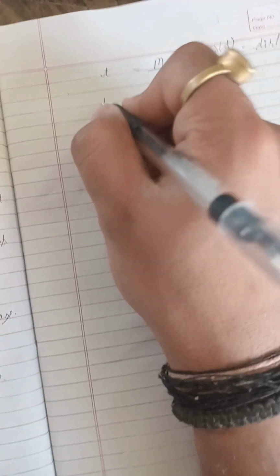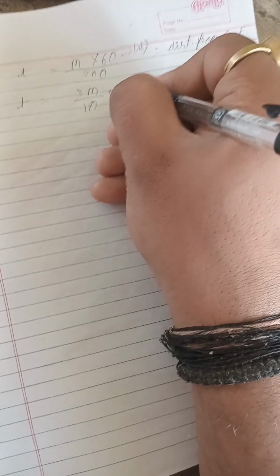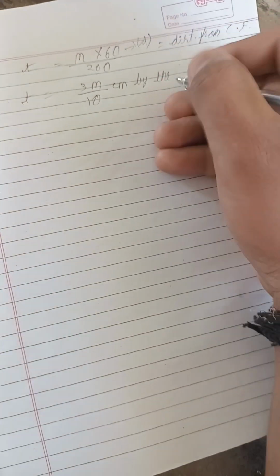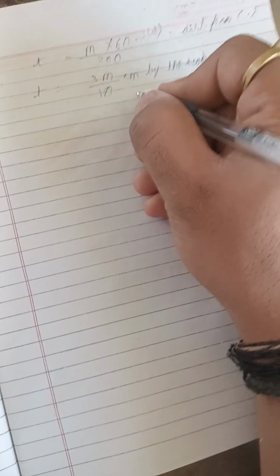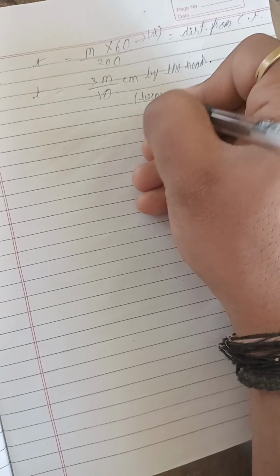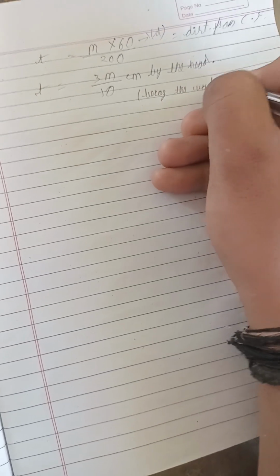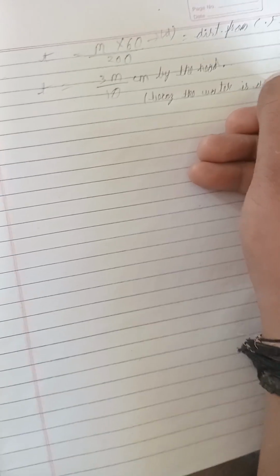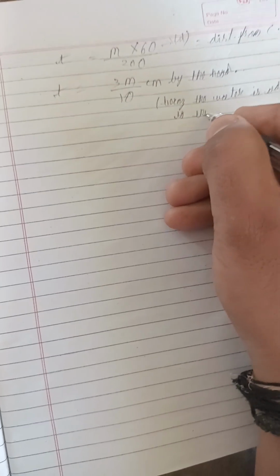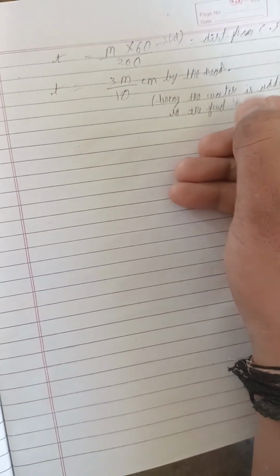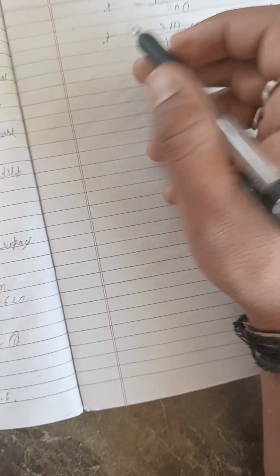So t is equal to 3m by 10 centimeter by the head, because the water is added to the forward.